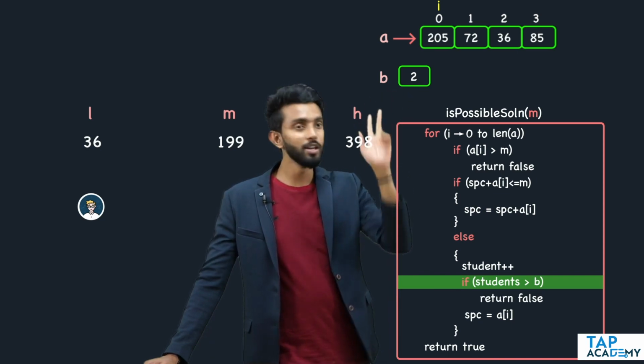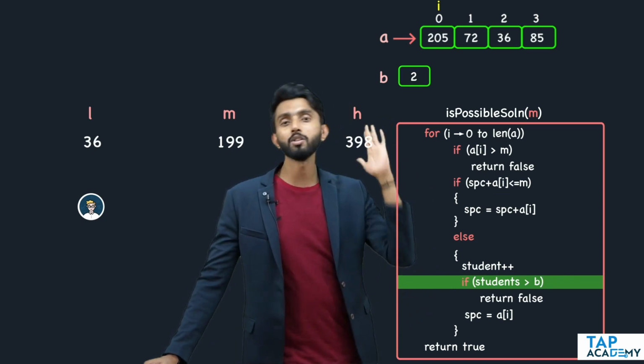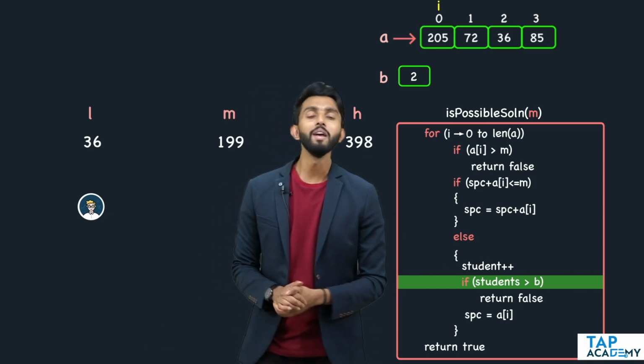I hope you're able to think. So in both the conditions, it's not a possible solution. But if you come out of the loop, it is a possible solution. You will return true. Now that you have understood the logic of the program, it's time for us to go write some code. Let's do it.